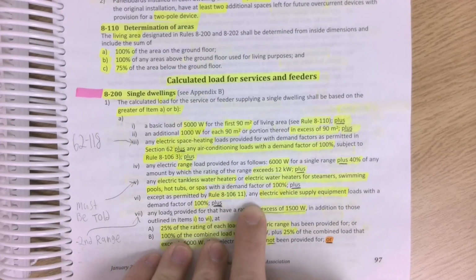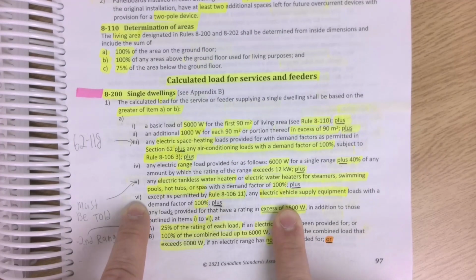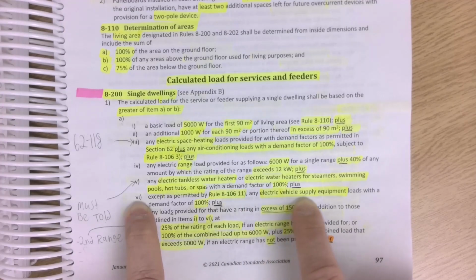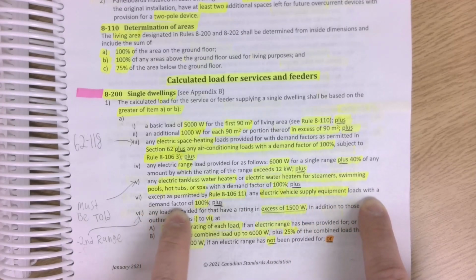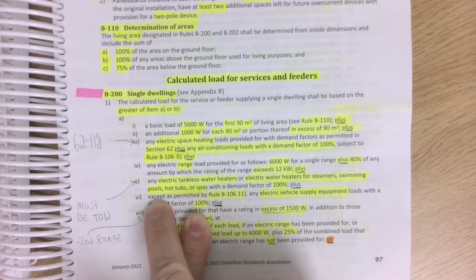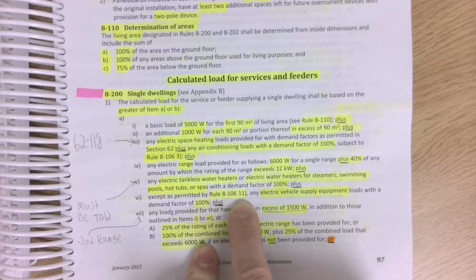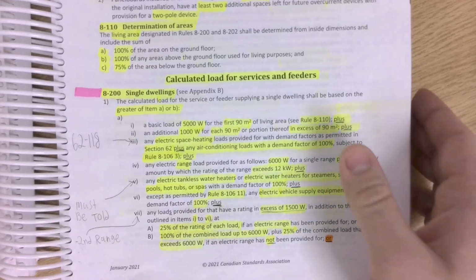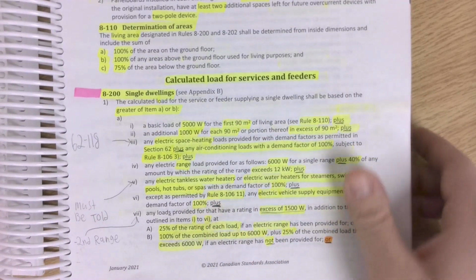Because starting with except is nonsensical to me. So I read item 6, any electric supply equipment loads with a demand factor of 100%. Perfect. That EV charger at 100%, except 8106.11. Okay, so it's 100% unless it's this. Let me go check that out.